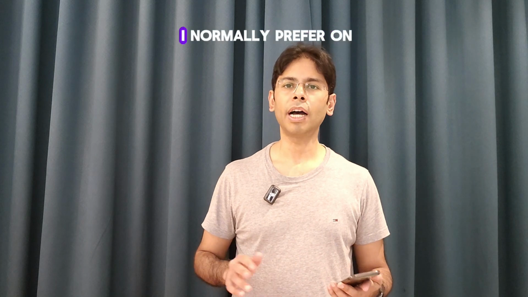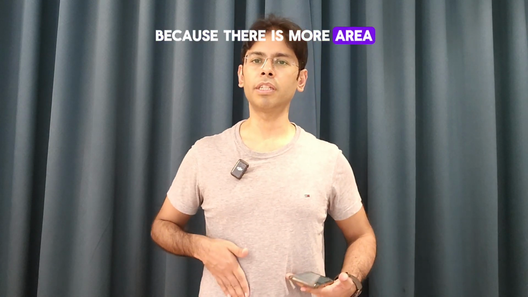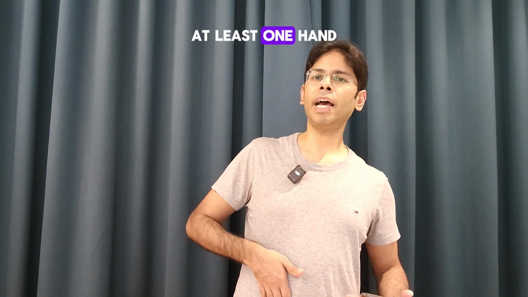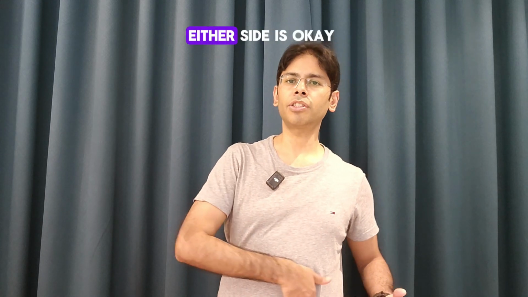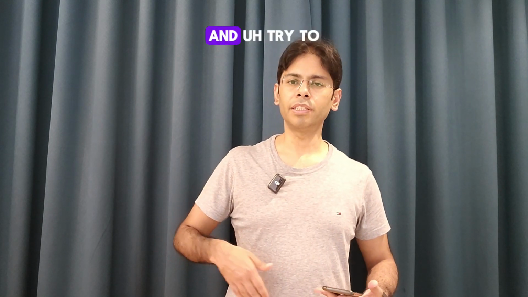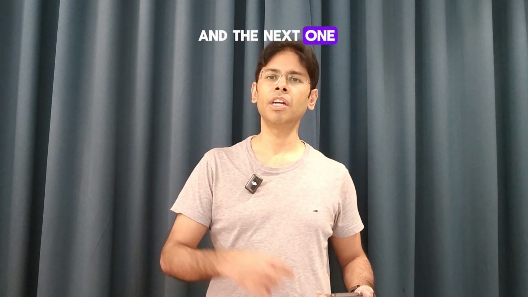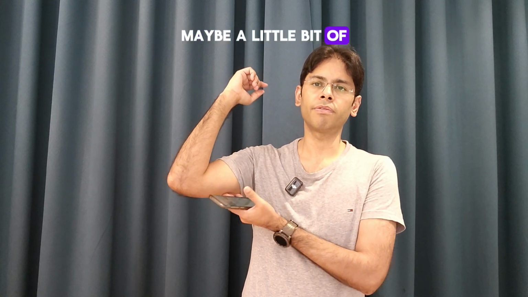So first of all, the preferred sites. I normally prefer the sides of your abdomen because there is more kind of area for fat. So at least one hand width from your belly button, you can go on the side. Either side is okay. And try to rotate the side. So if you are injecting on the right side as the first injection, go to the left side on the next one.